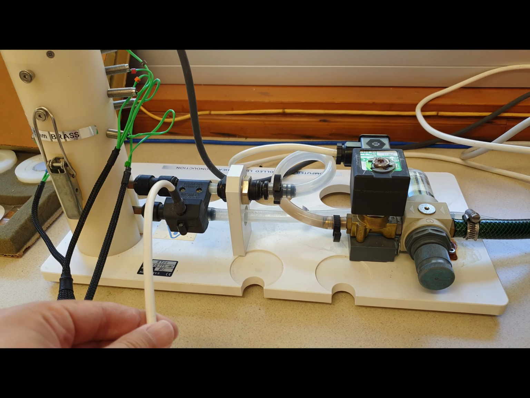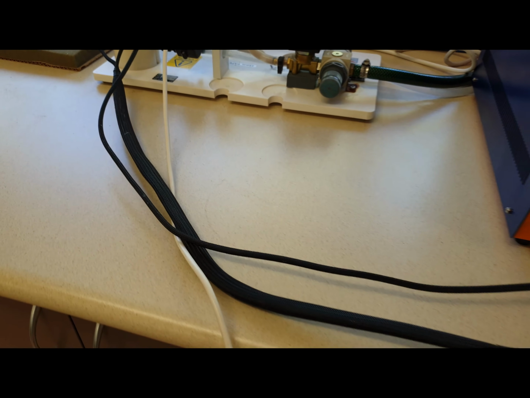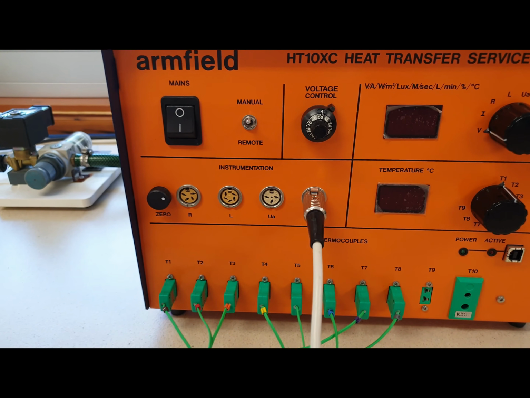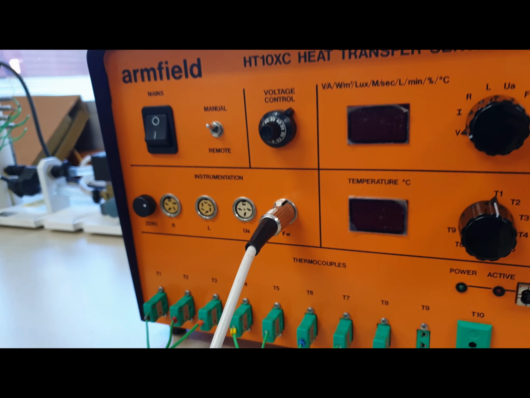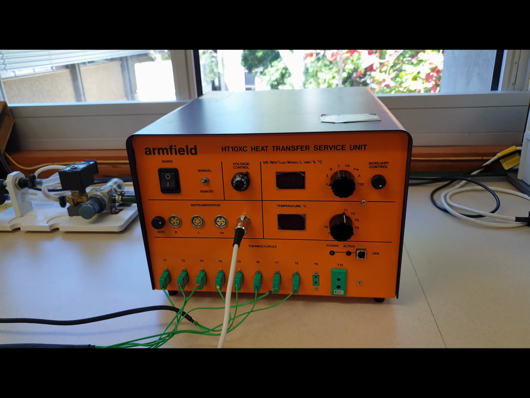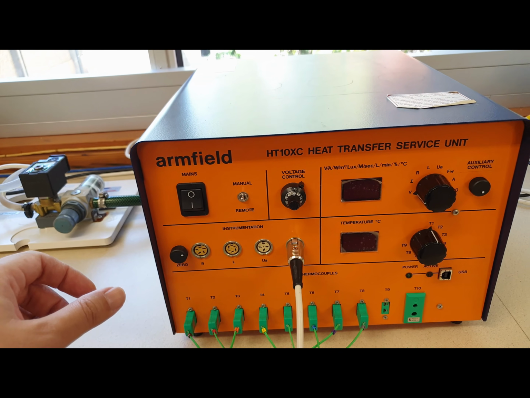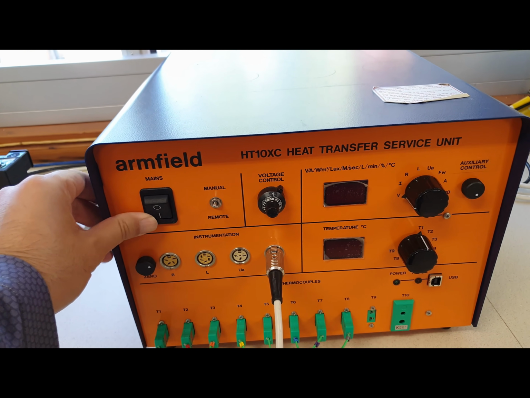The water flow sensor is also connected through this white cable to this FW port, which is going to show us the water flow rate. Let me turn on the controlling system with this main button.